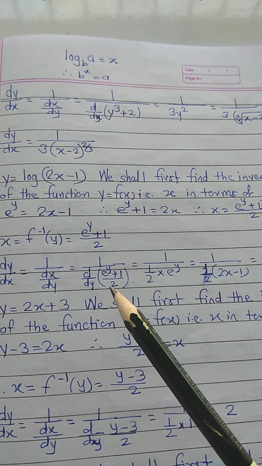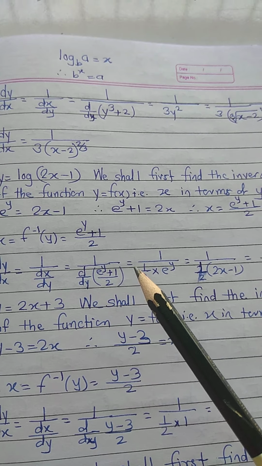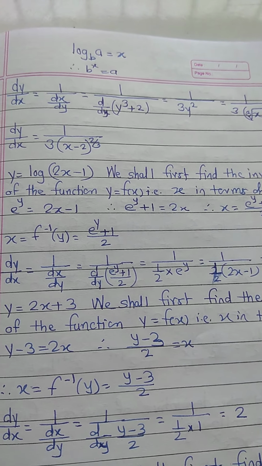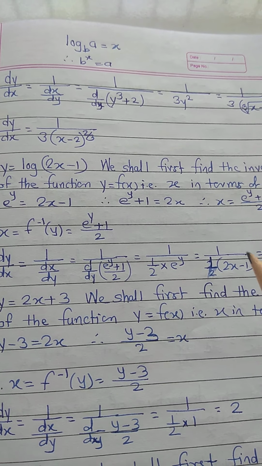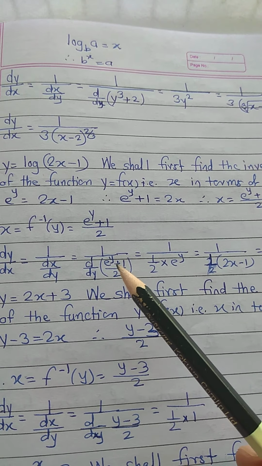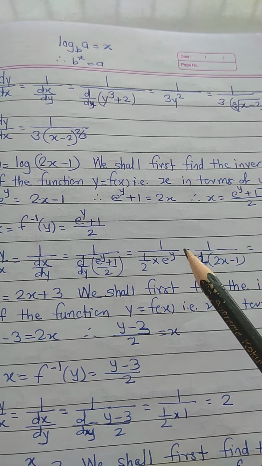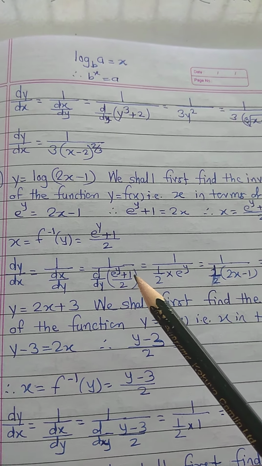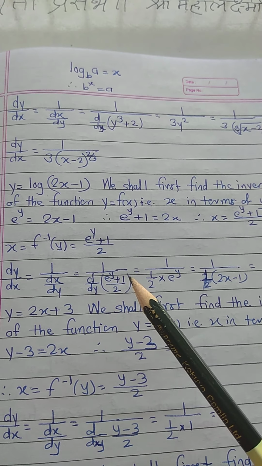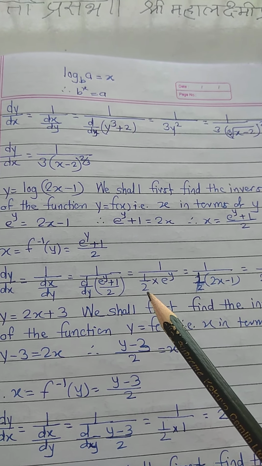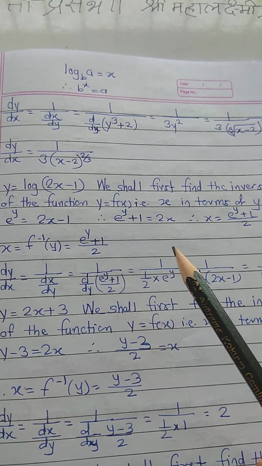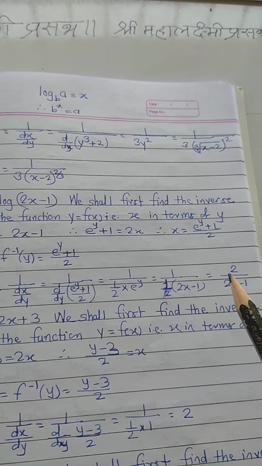Now we will take derivative of this function. 1 by 2 is the constant thing. Derivative of e raised to y is e raised to y. We know that e raised to something, derivative of that is e raised to that thing. Derivative of 1 is 0 because it is a constant. This 1/2 will go up and will become 2. Then 2 upon e raised to y.